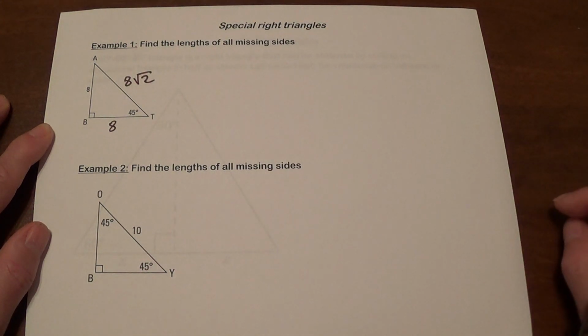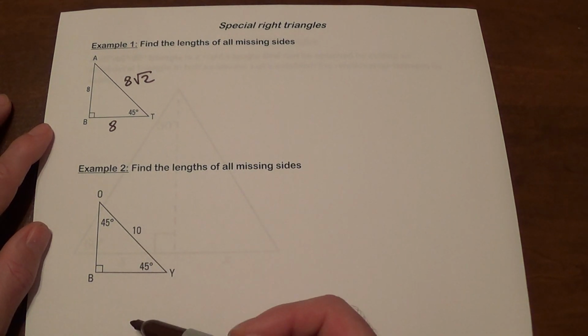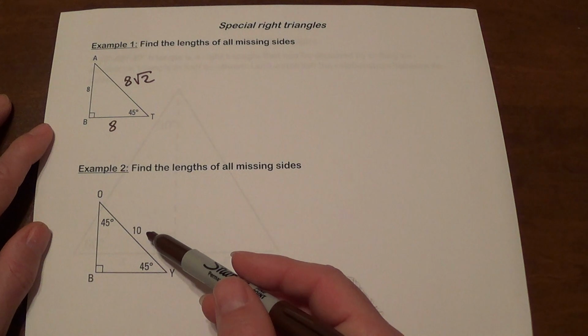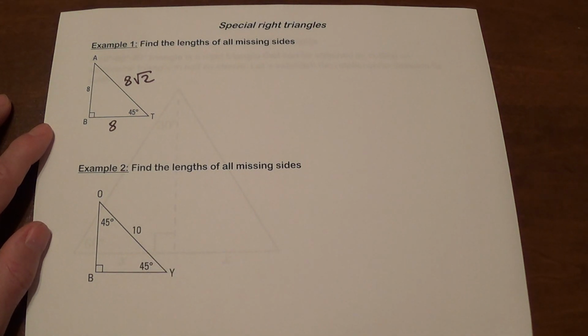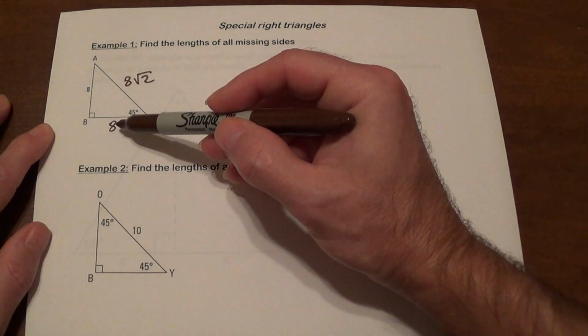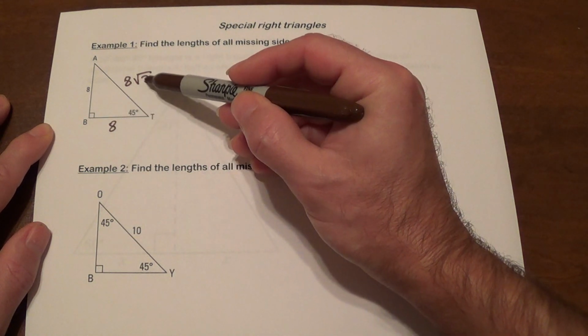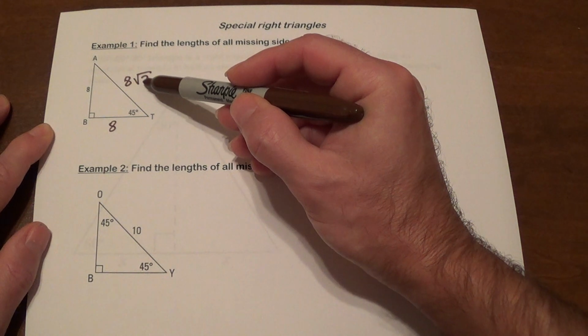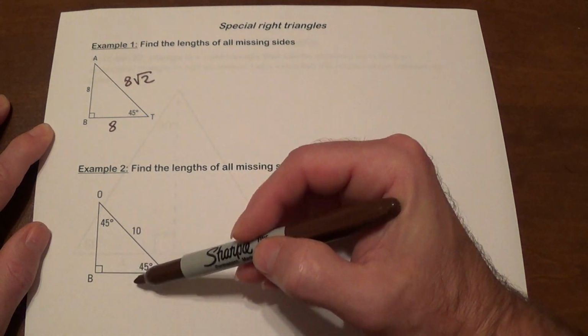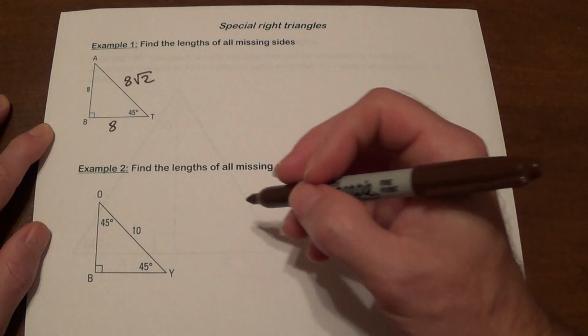Find the lengths of all the missing sides. So here we have a 45-45-90 triangle, but we're given the length of the hypotenuse. So let's think about this. In the previous problem, we knew the length of the leg, and we multiplied that by square root of 2 to get the length of the hypotenuse. So if I know the length of the hypotenuse, I'm going to be dividing by the square root of 2.